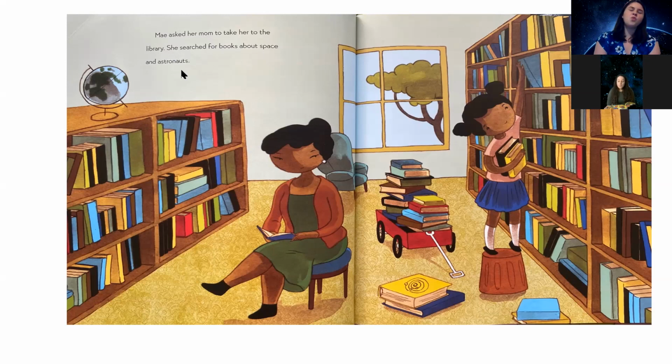I am wondering what kind of books May needs to find about space and astronauts. Like, what information does she need to know, or does she want to learn about them? If she wants to be an astronaut herself. Let's think about that.